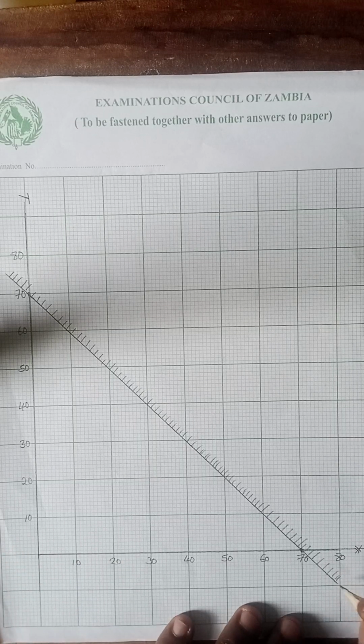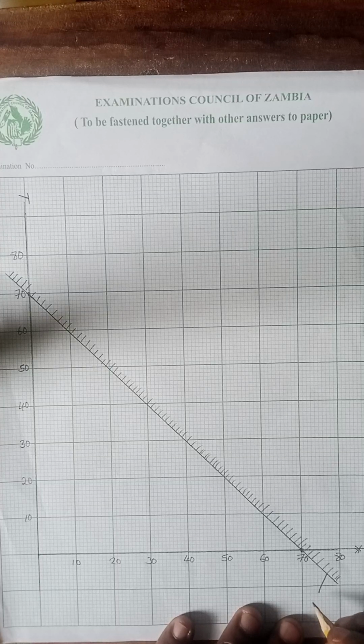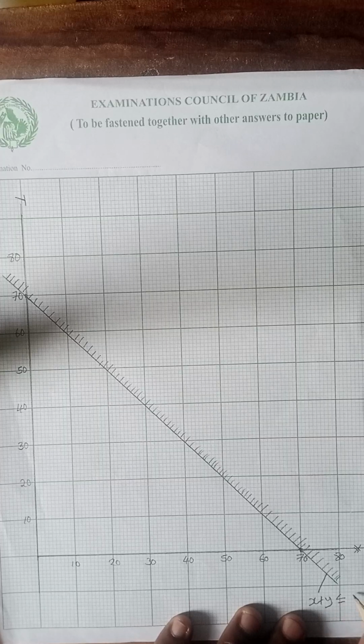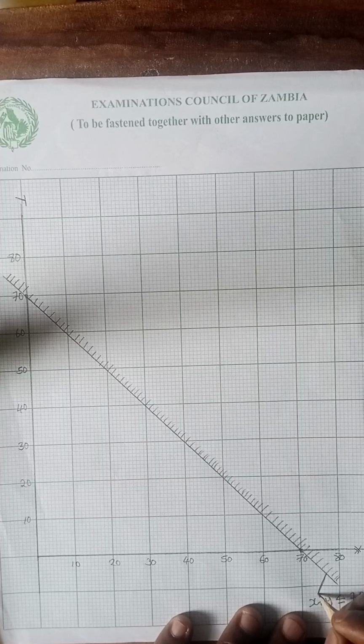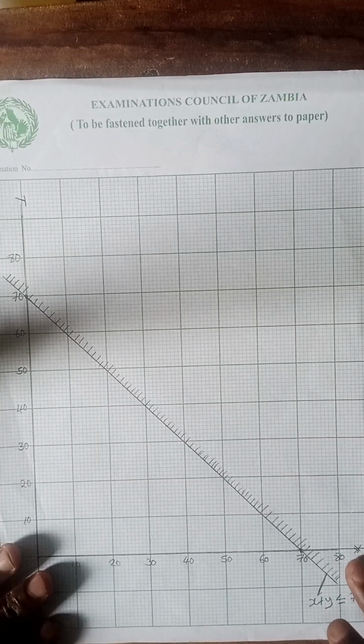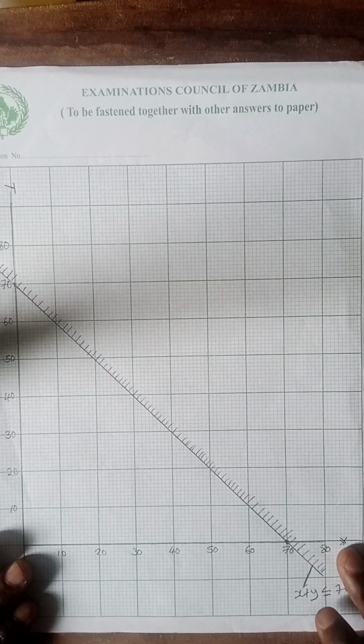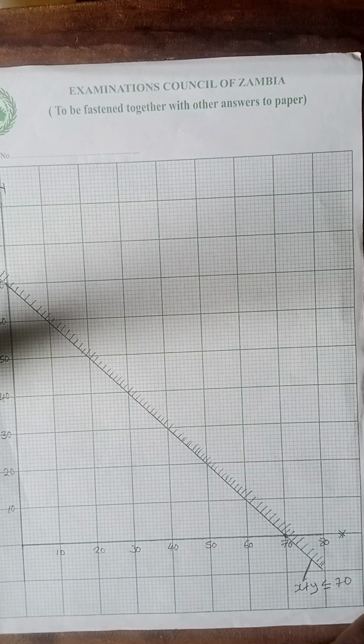Okay, so meaning this line, we can even name it now: x plus y is less than or equal to 70. This is the line now. Okay, very important. So we have drawn that one. Let's hope you are with me. Then from there now, we can go to the next inequality.